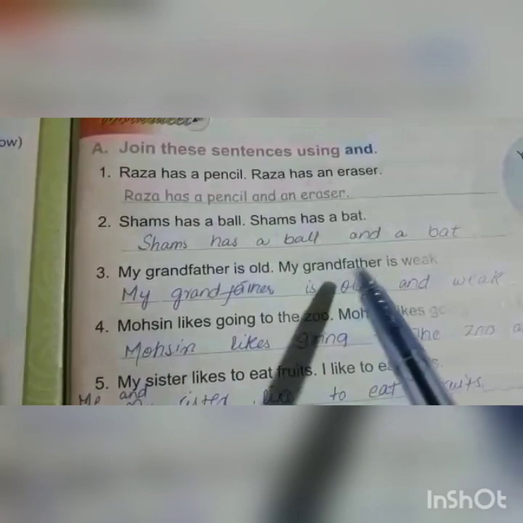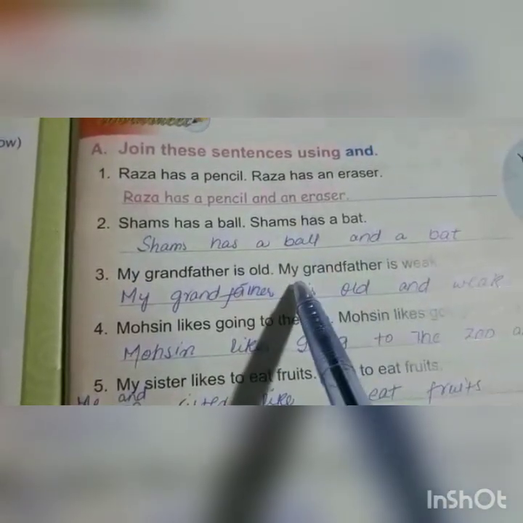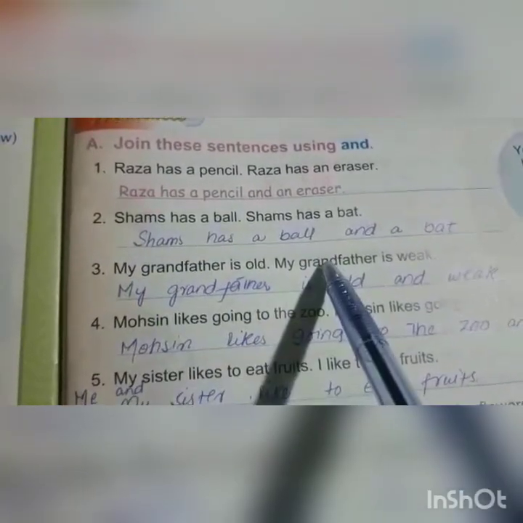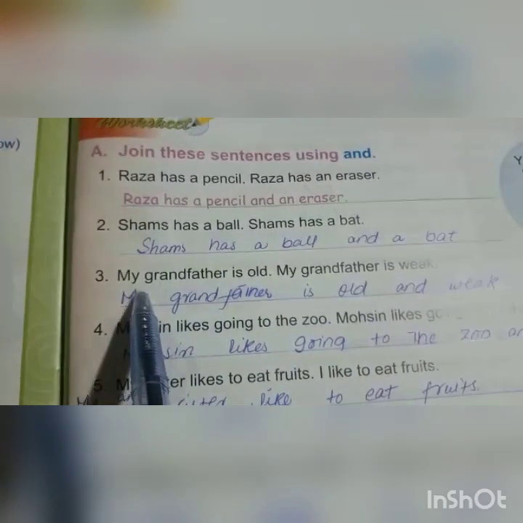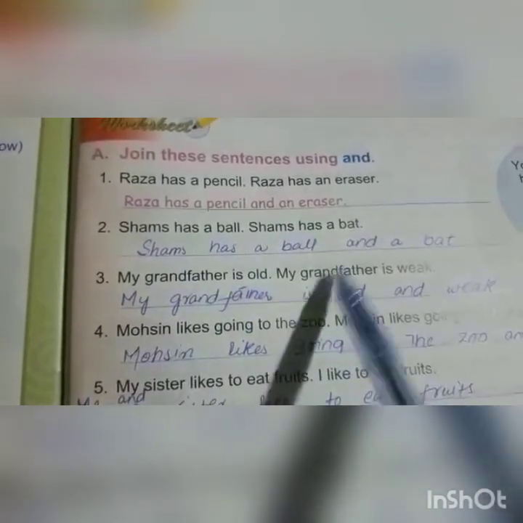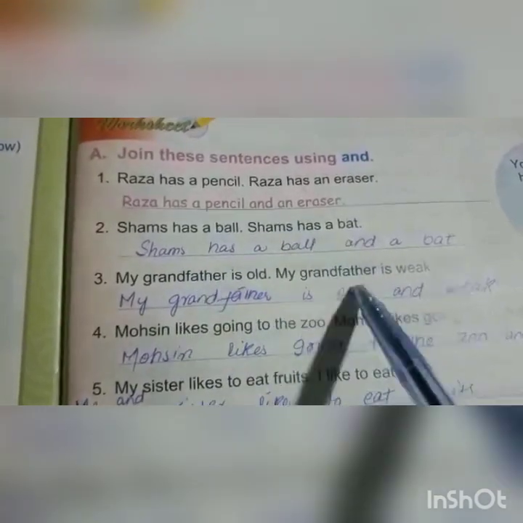My grandfather is weak. Now, there are two qualities associated with the same subject, that is grandfather. So there is no need to write my grandfather or the subject again and again in different sentences. So we can join these two sentences using the conjunction and.